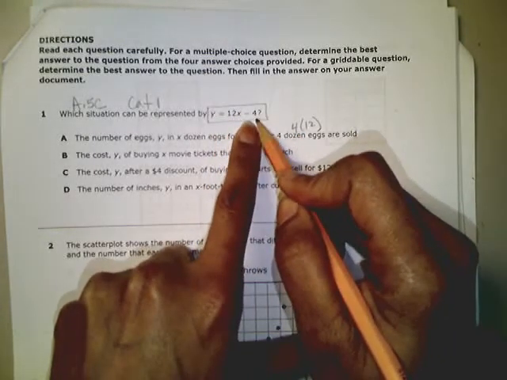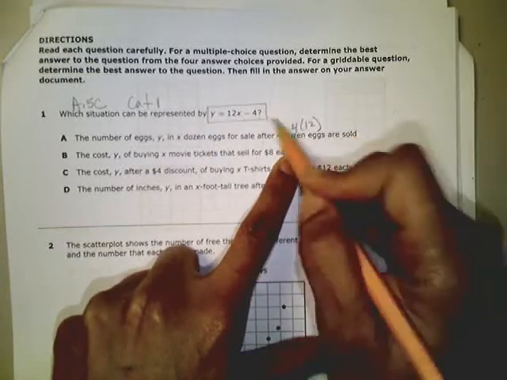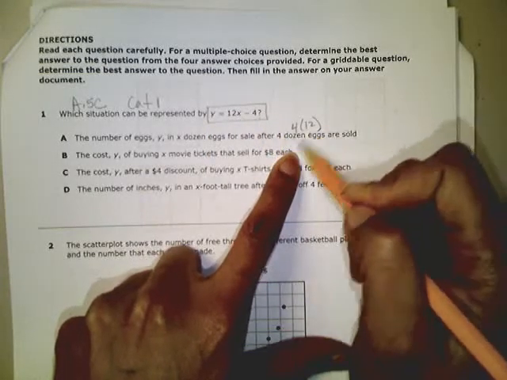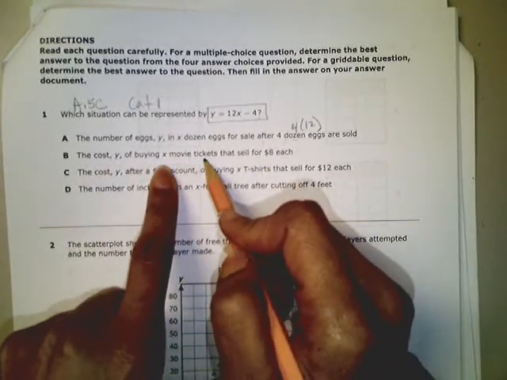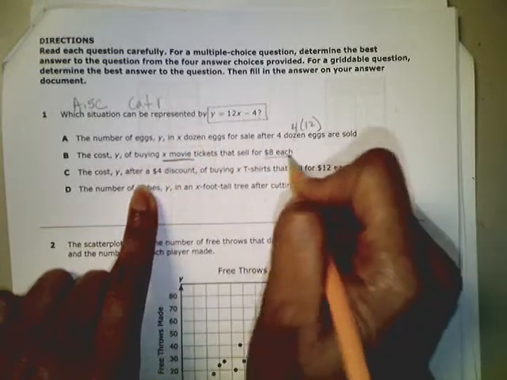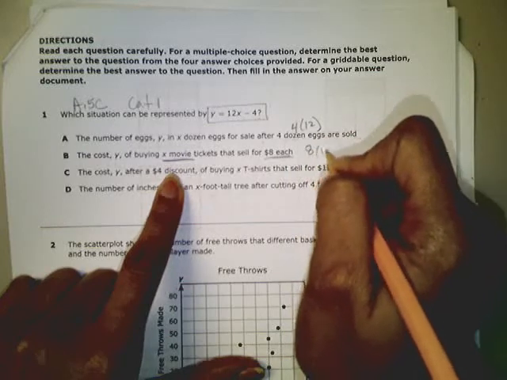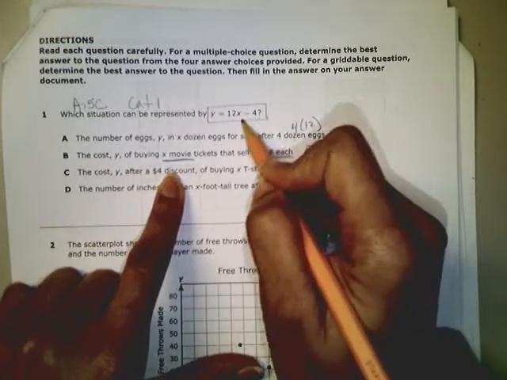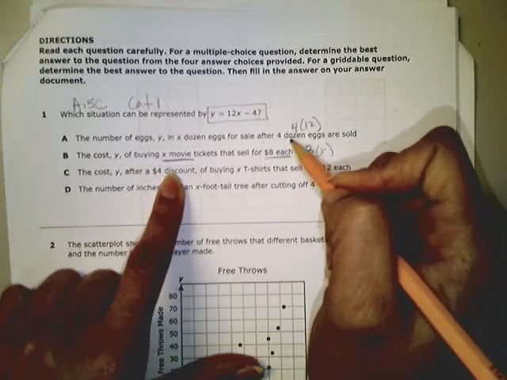I'm subtracting the 4 and I'm multiplying 12 times something. So this one doesn't look like it matches. So I'm going to go to the next one. The cost y of buying x movie tickets that sell for $8 each. $8 each means multiplication, so I know this looks like 8 times x. Once again, 8 is not even part of my equation or function, so this one is not going to work.